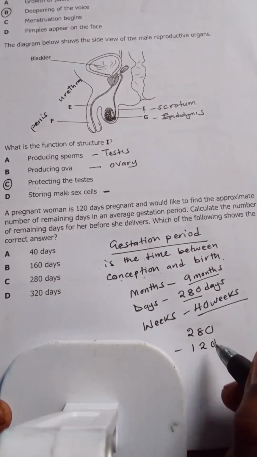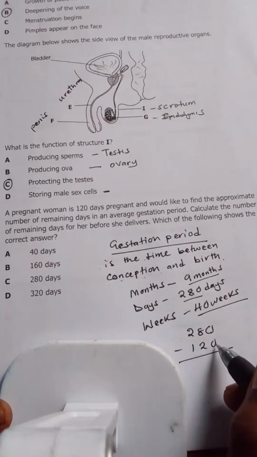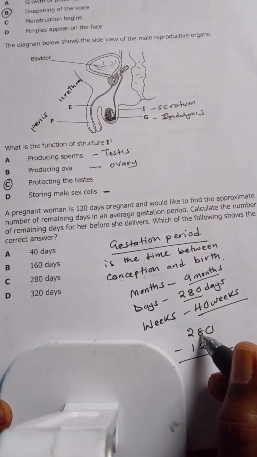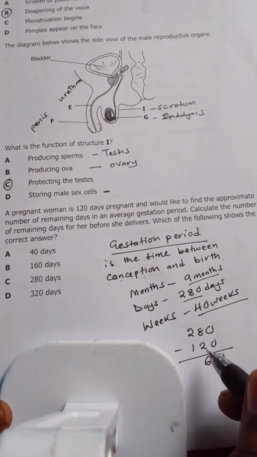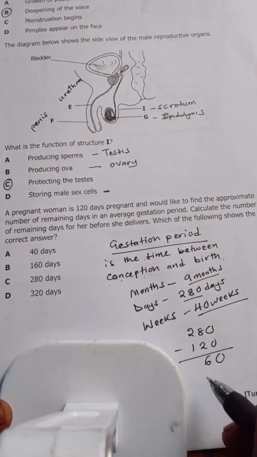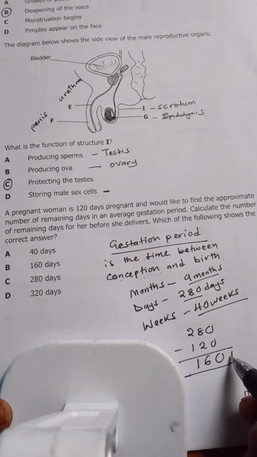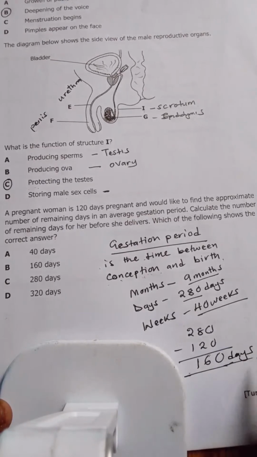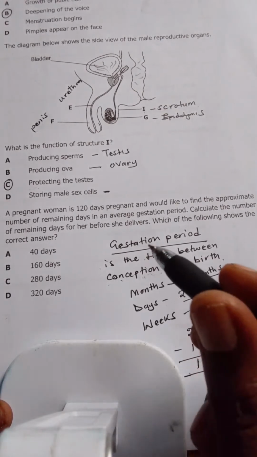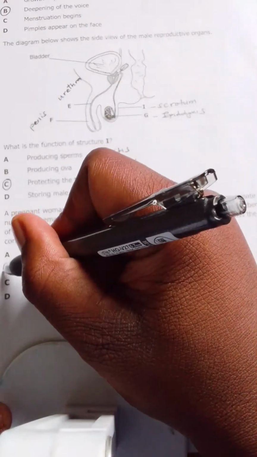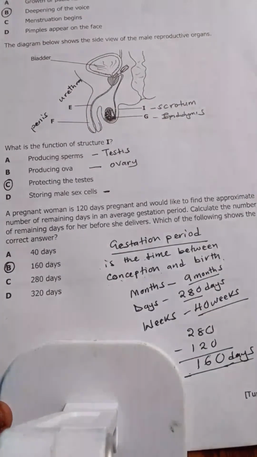minus 120. So 0 minus 0 gets 0. Then 8 minus 2 you get 6. And then 2 minus 1 you get 1. So she's remaining with 160 days. 160 days. So the answer is B, 160 days.